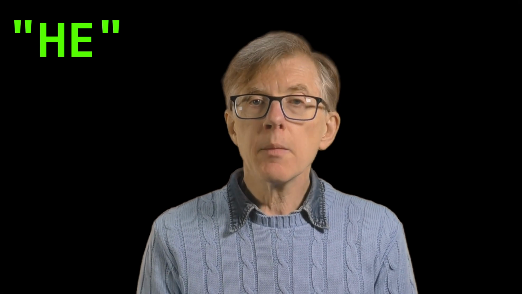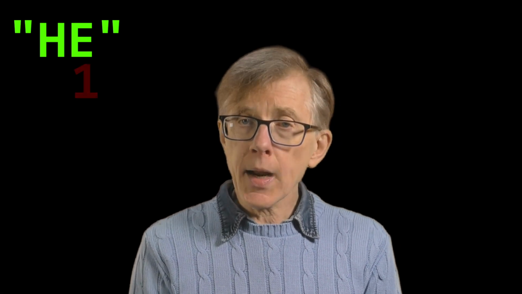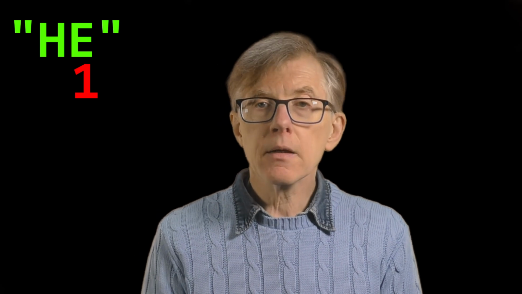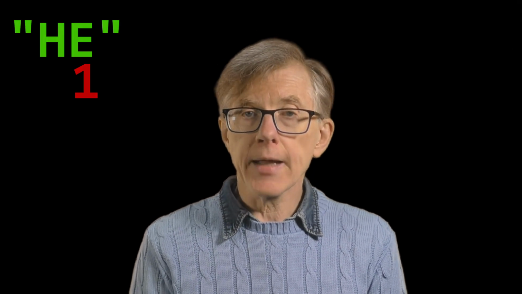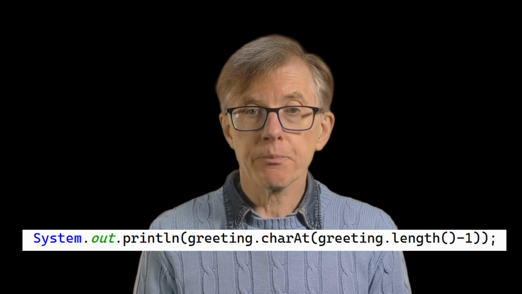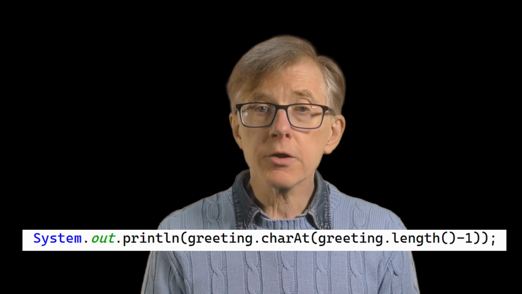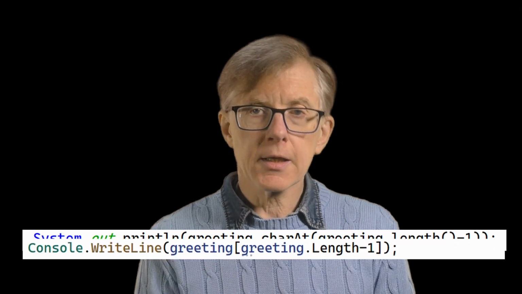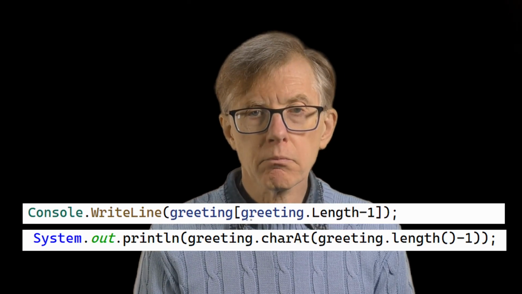Think of a string with 1 character, its length is 1, but the index of the last character, in this case the only character, is 0. A string with 2 characters has a length of 2, but the index of the last character is 1. To find the string length in Java, I use the length method, then simply subtract 1 to get the last character. C# can also give us the length of a string, though the syntax is a little bit different.